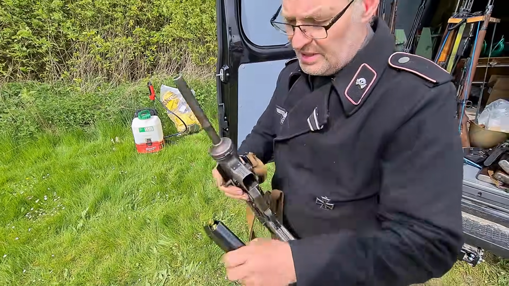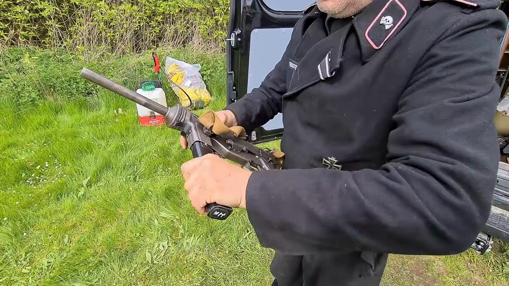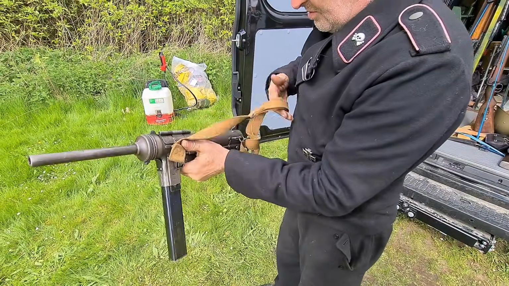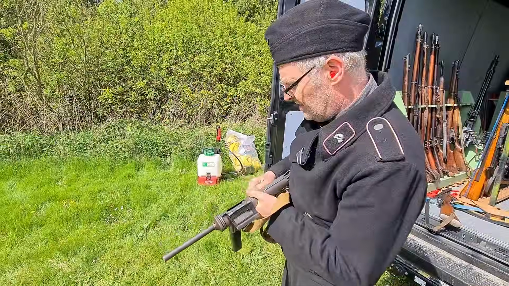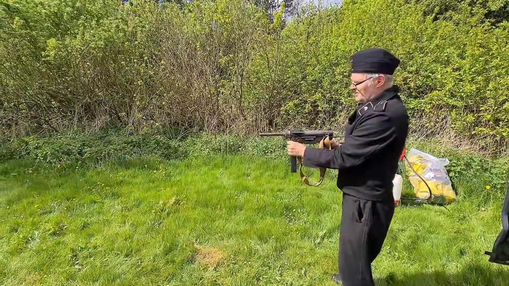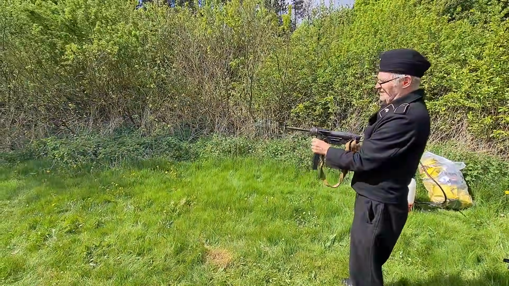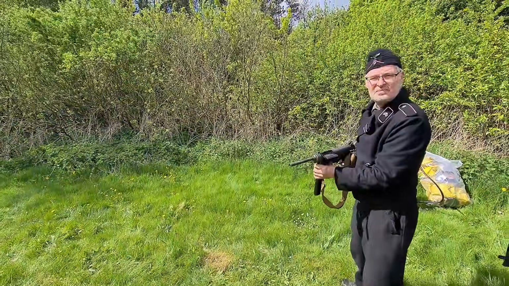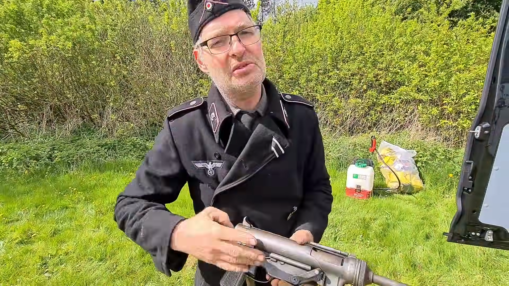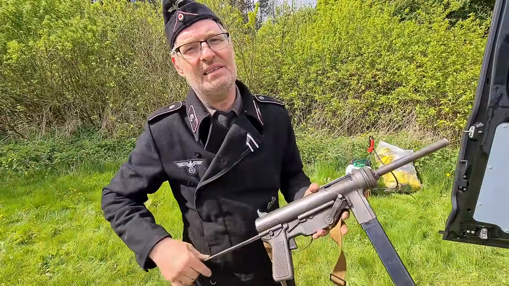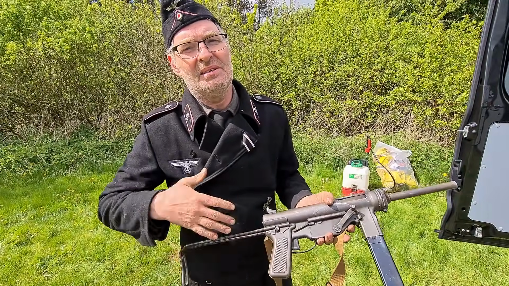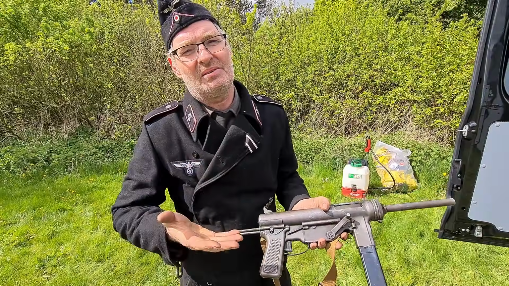They only fit in these specific weapons. Now I'm loading the weapon. Are you ready? Then we say 3, 2, 1. You get a flame, the sound is real, and you have the correct recoil.